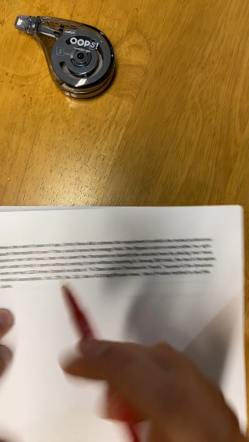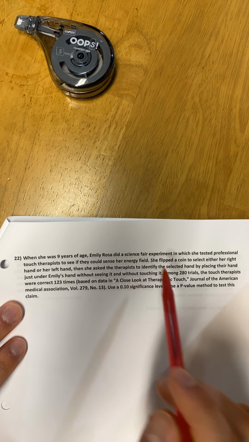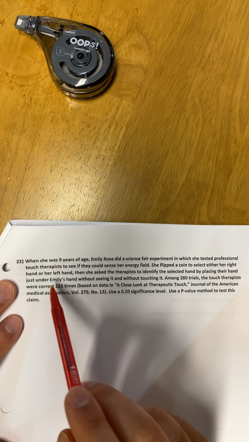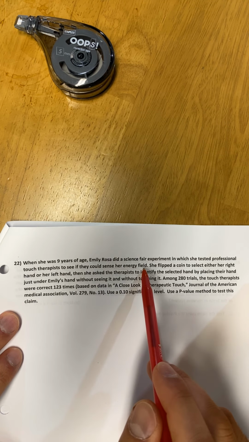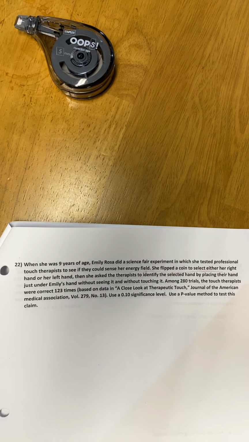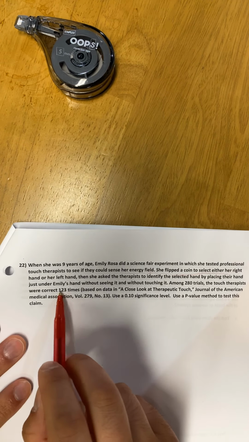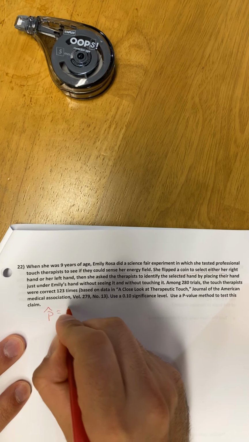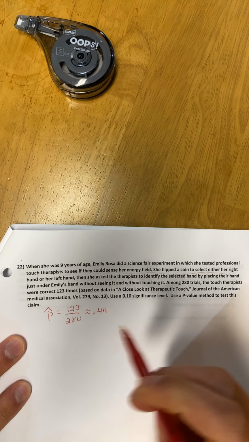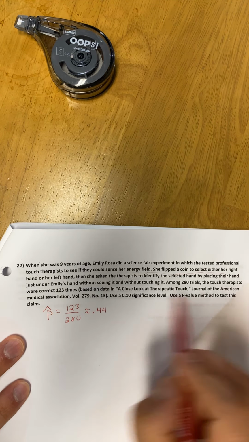So 22. When she was just 9 years of age, Emily did a science fair experiment in which she tested professional touch therapists. I don't know how one becomes a professional touch therapist. To see if they could sense her energy field, she flipped a coin to select either her right hand or her left hand. Then she asked the therapist to identify the selected hand by placing their hand under her hand without seeing it or touching it. Among the 280 trials, the therapists were correct 123. Well, they're not off to a great start, I'll tell you that. 44%, it's weak. And it was a real study, you could Google it.